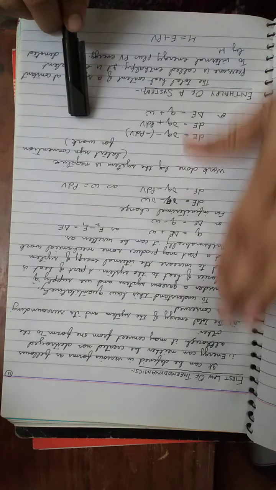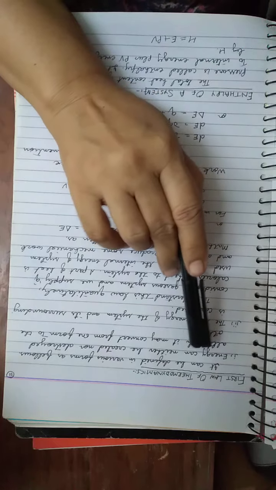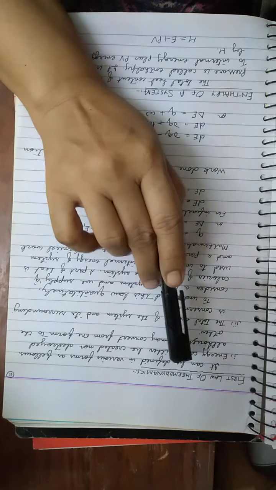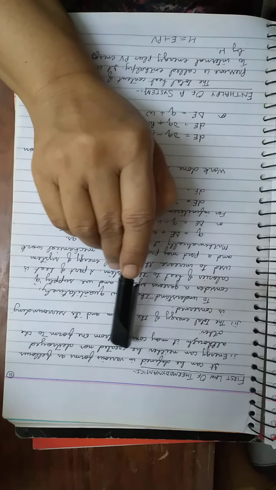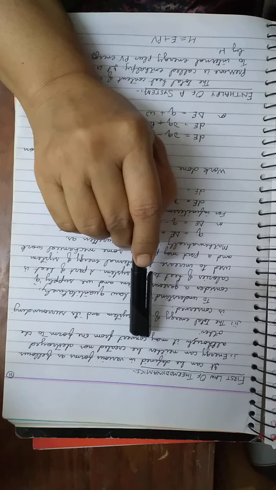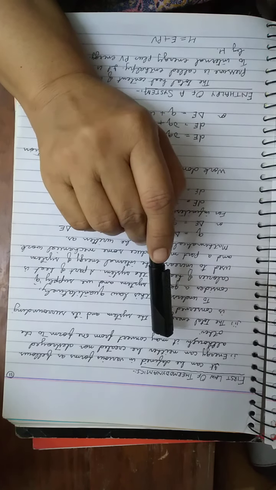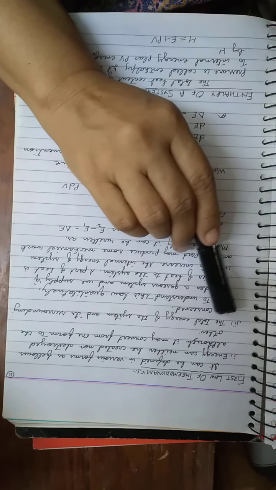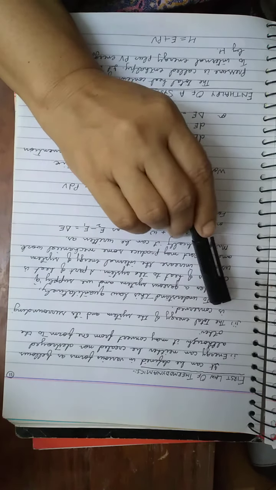The next topic is the first law of thermodynamics. There are various forms to describe this first law. The first definition is: energy can neither be created nor be destroyed, although it may convert from one form to another. It means nature accepts no loss. Or we can say that the total energy of the system and its surroundings is conserved.